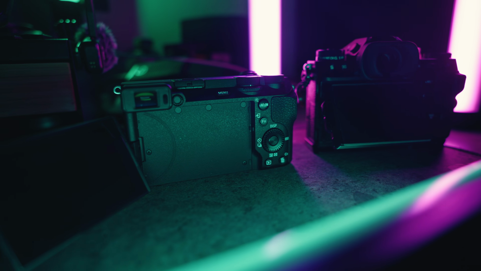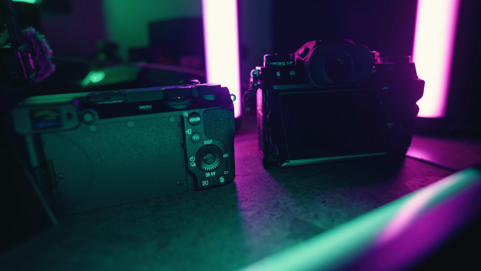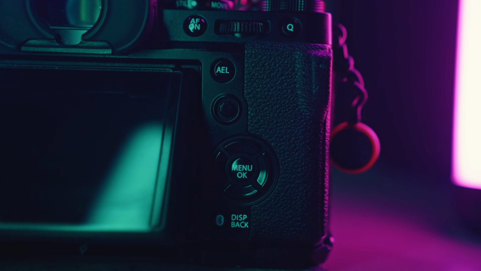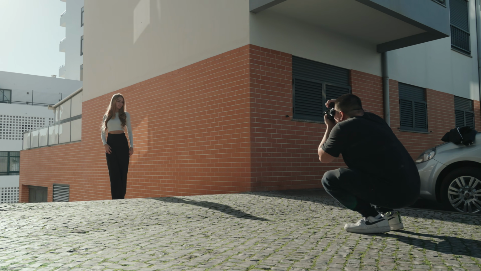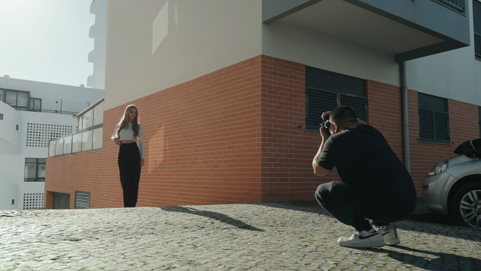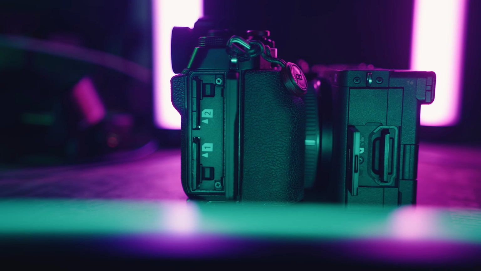Both have an LCD back screen. The Sony does have an articulating touch LCD screen and the Fujifilm has a 3-way tilt touch LCD screen. Now if you're a photographer, you will prefer the XT5 and its tilt screen more, and if you're like a vlogger and a video creator, you may prefer the Sony a6700. The Fujifilm XT5 does have dual SD card slots, whereas the Sony a6700 has one. So if you're someone that needs the redundancy and that backup, the XT5 is the better choice.